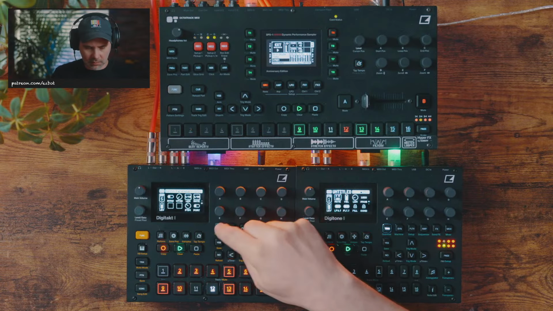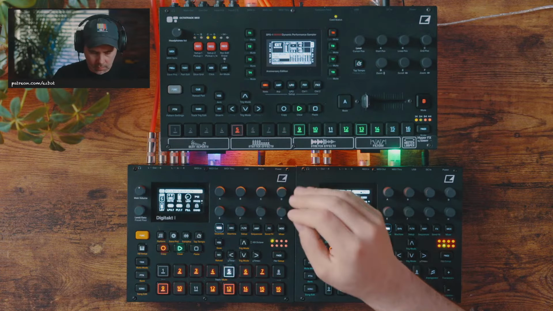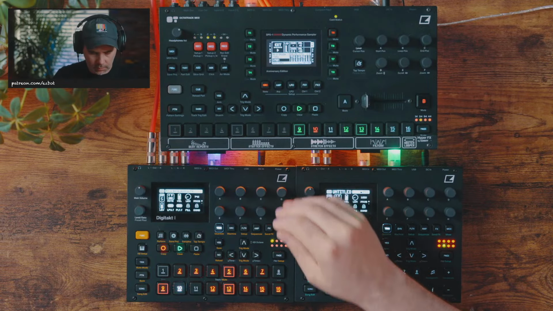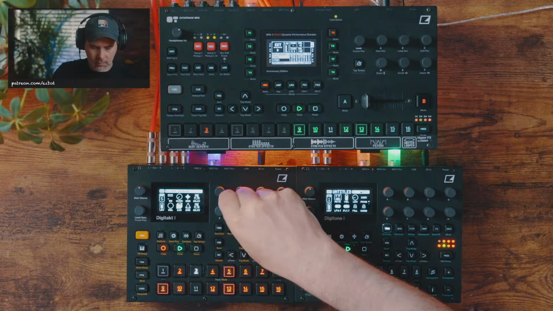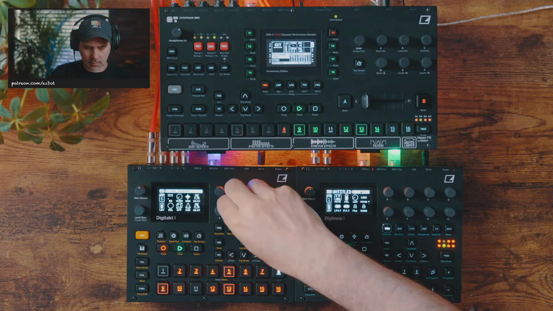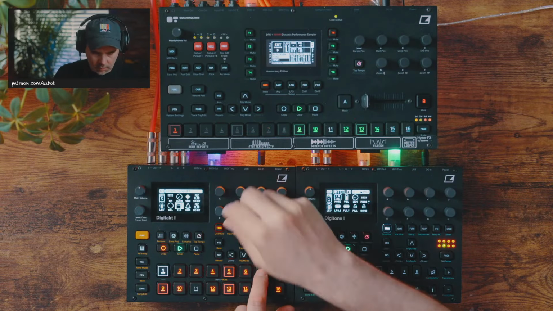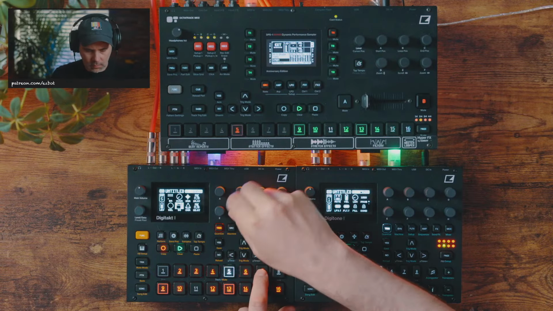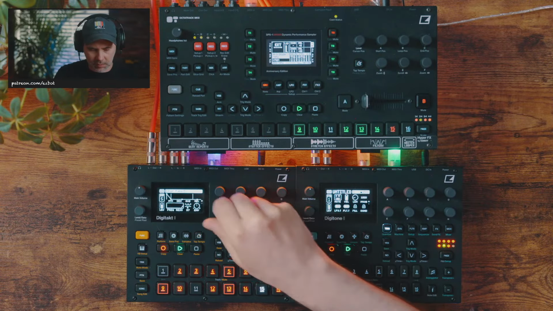Then maybe let's reduce that probability. A good filter to use would be this bandpass.